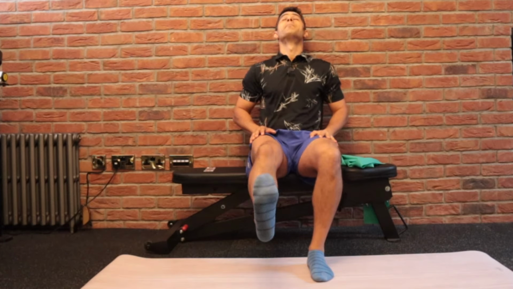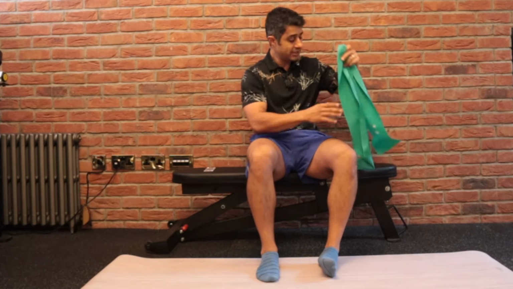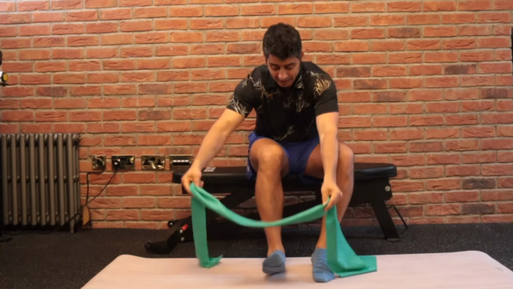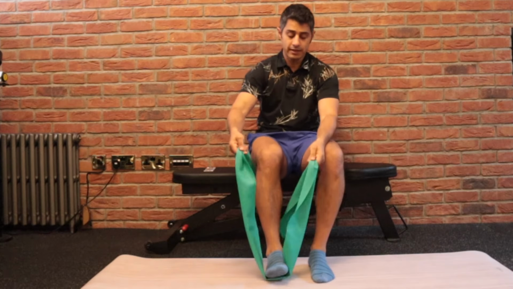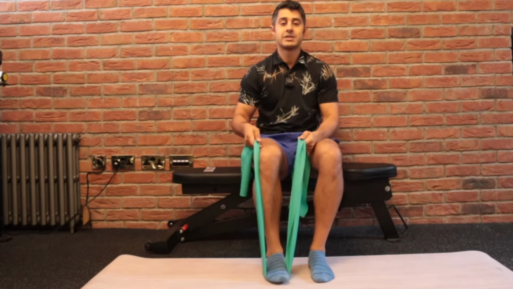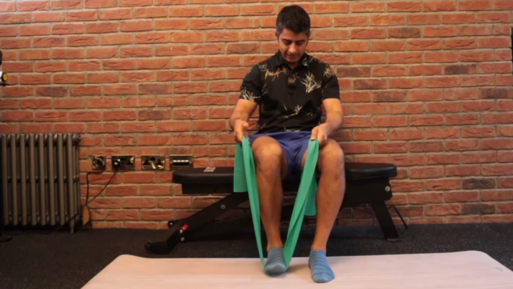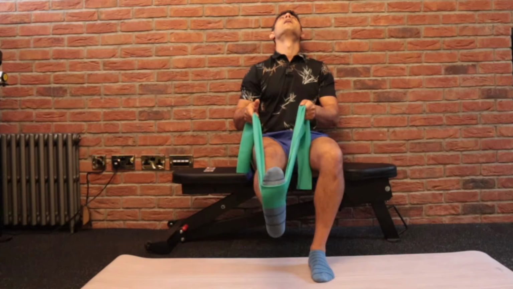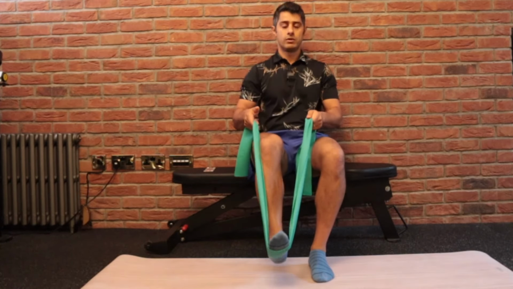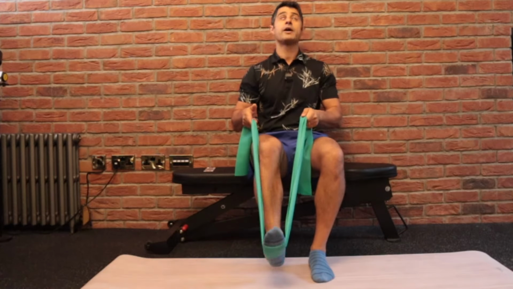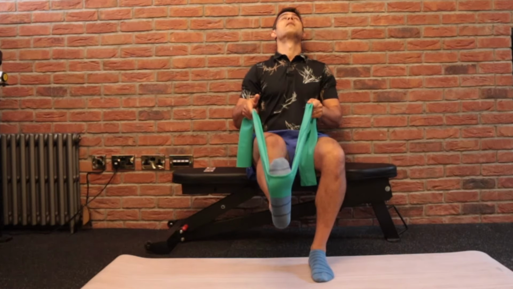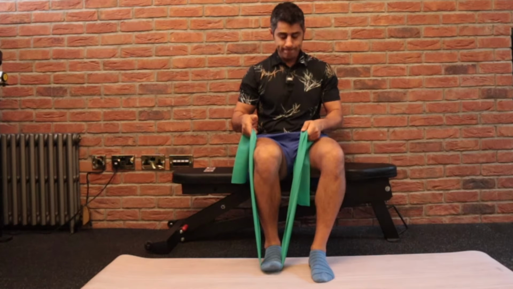Now, because you can't really bring the foot up to dorsiflexion, you can use assistance, and literally with the help of a resistance band, you can try this movement and get a bit of assistance to apply this move.